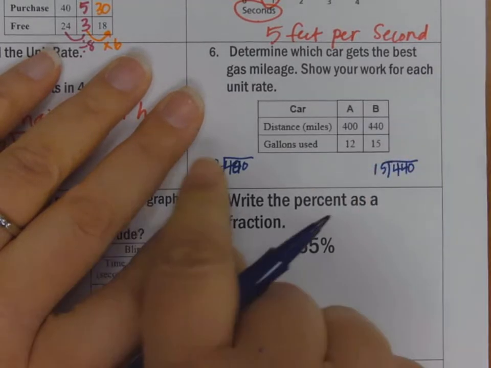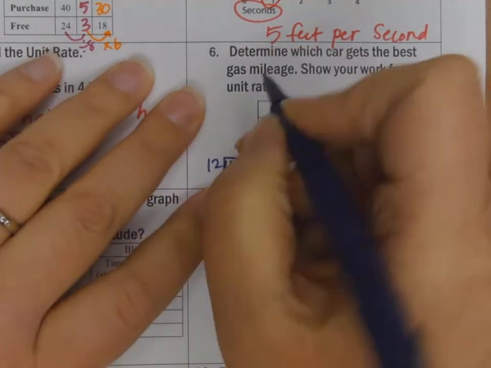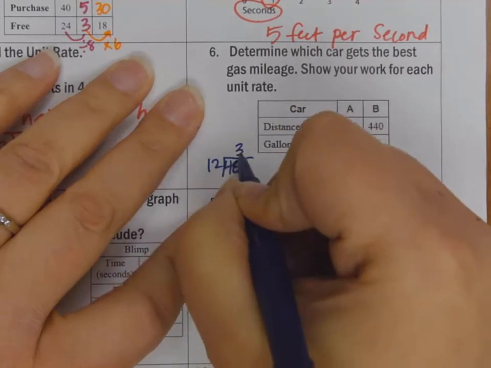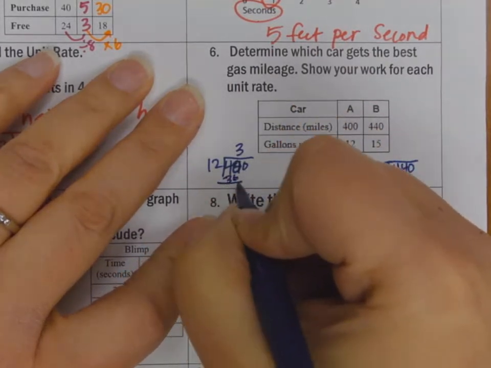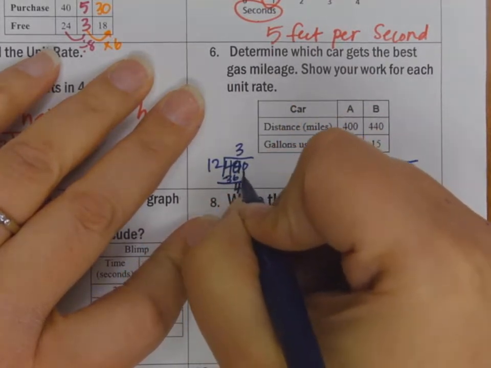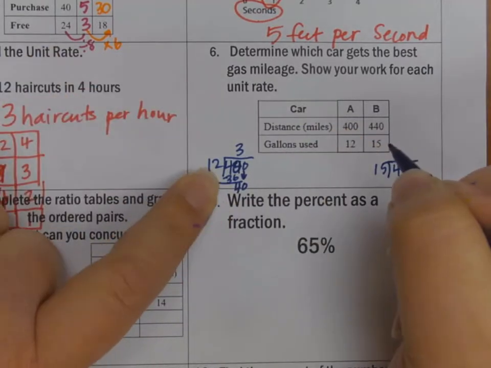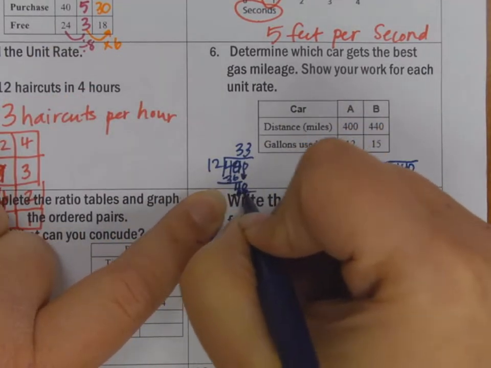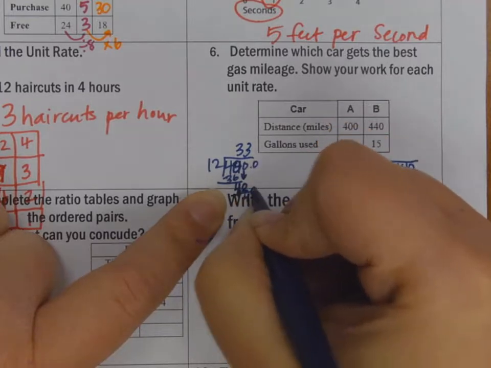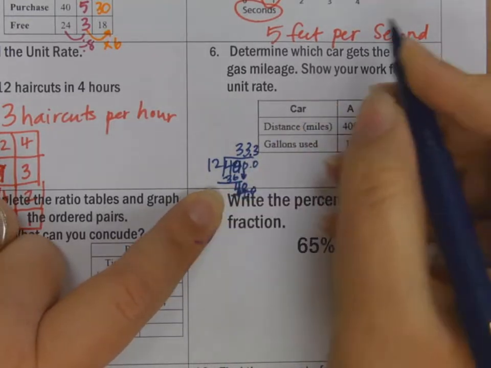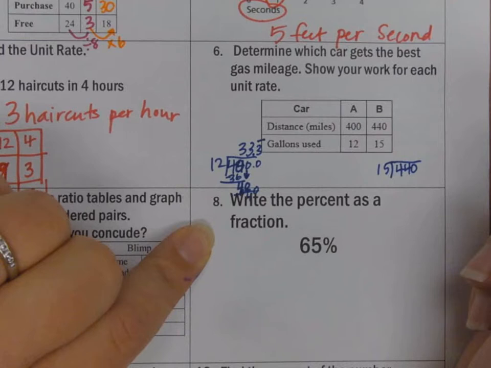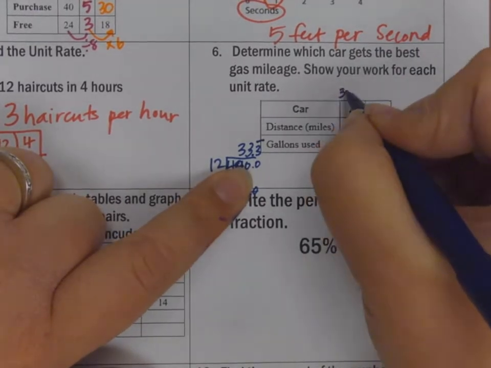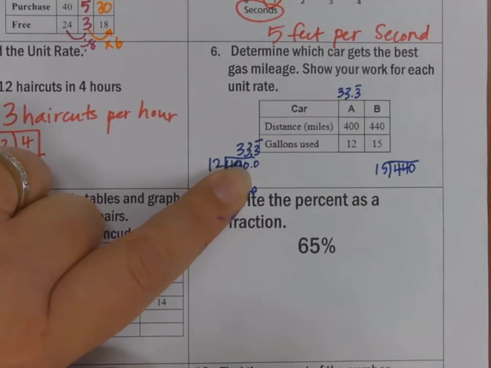Okay, so how many times will 12 go into 40? It will go in 3 times. 3 times 12 is 36. Subtract and I get 4, bring down the 0. That's 3 again. 3 times 12 is 36. Subtract and I get 4, bring down the 0. That's going to keep happening over and over again, that 40 minus 36. So it's going to be 33.3 repeating for car A. That's how many miles per gallon.